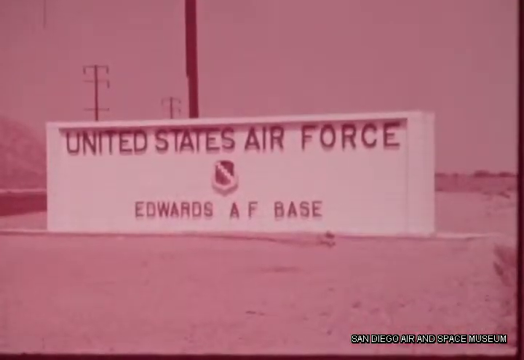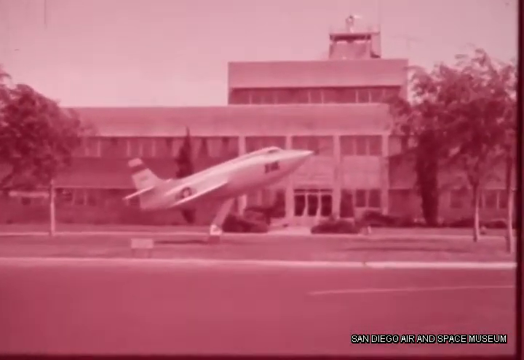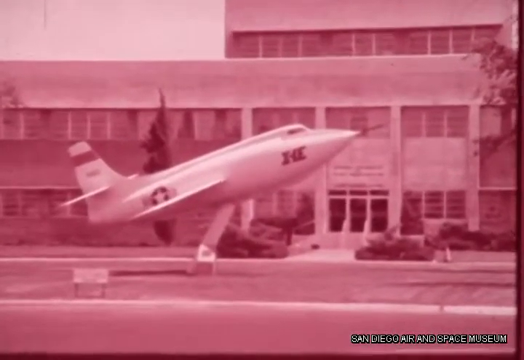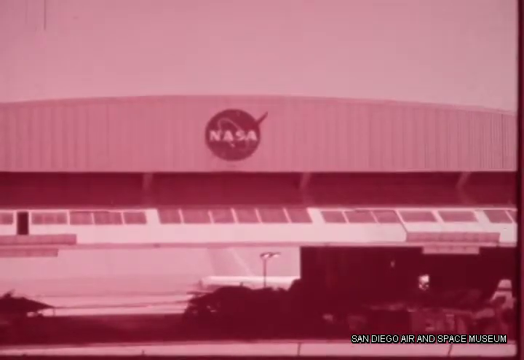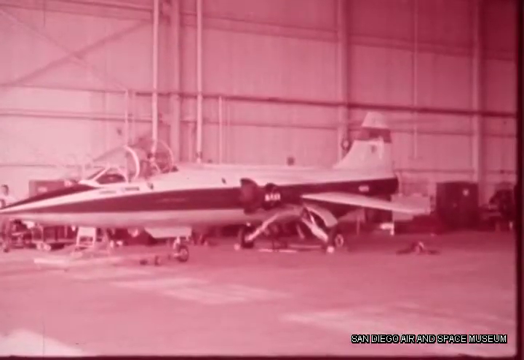At Edwards Air Force Base in California, NASA's Flight Research Center was the scene of the third phase of the 1970 flight test program. Here, at the birthplace of supersonic flight, were housed some of the most advanced flying machines in the world.